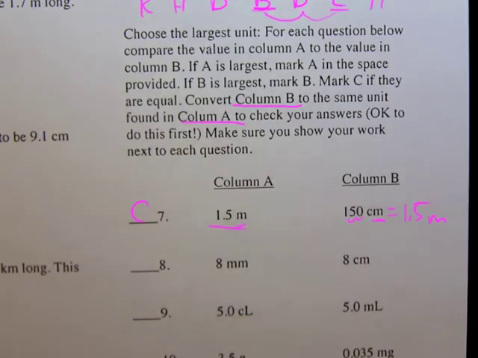And here I'm going to convert centimeters to millimeters. And if you wanted to, you can convert column A to column B's units. That would be fine with me if you did it that way. And so centimeters are here, millimeters are here, and I go one space to the right. And so that's going to be 80 millimeters. And so in this case, column B is the biggest.